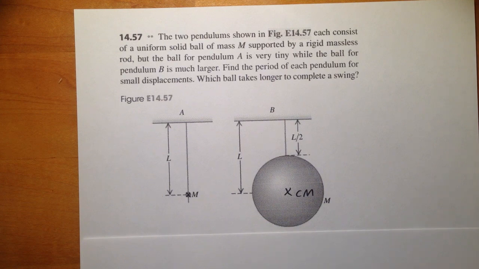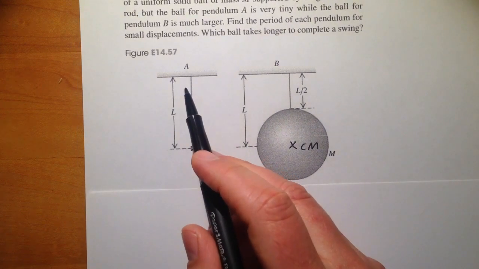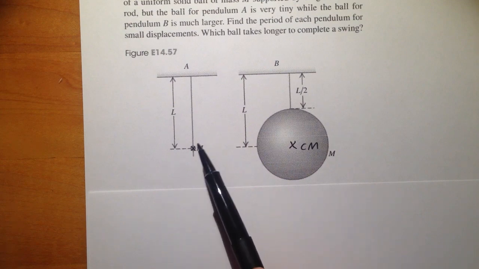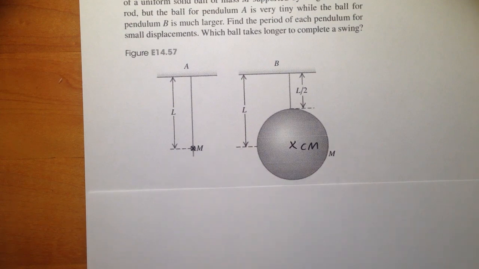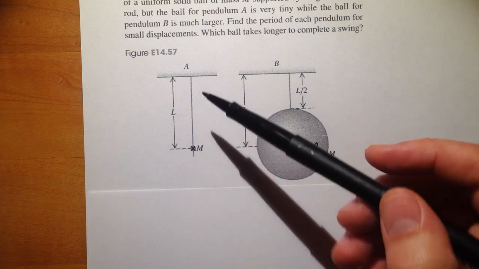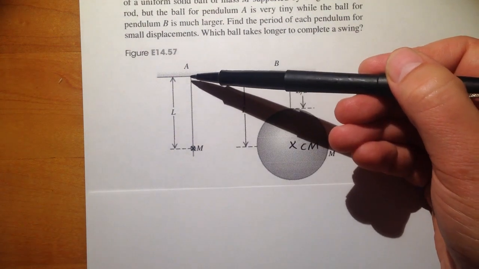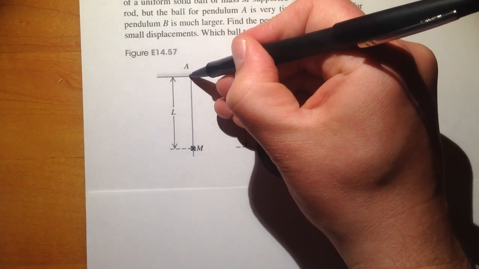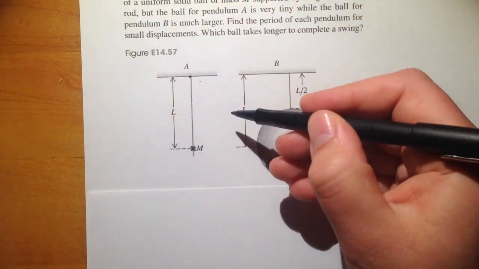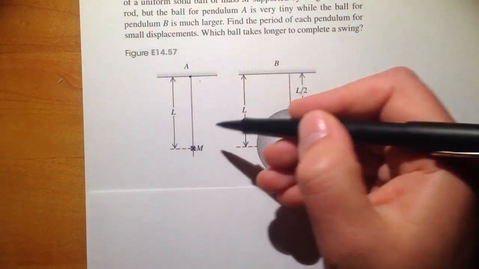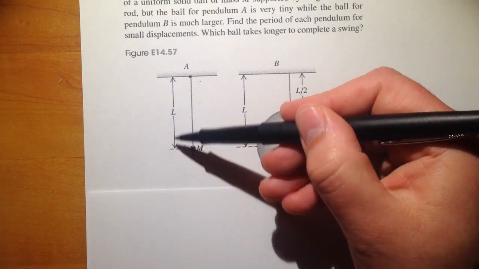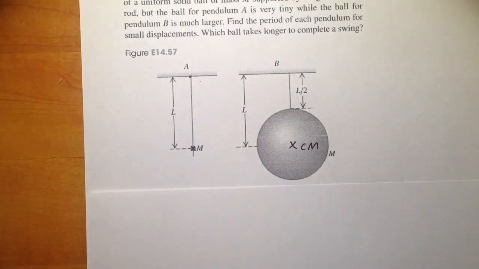Okay, so for pendulum A, we can recognize, just conceptually, this is what is called a simple pendulum. Right? All of the mass is at exactly the same distance from the axis of rotation. The pendulum is oscillating about this point here. It's oscillating in some circular motion here. All of the mass is basically at the same distance. So that's what we call a simple pendulum.